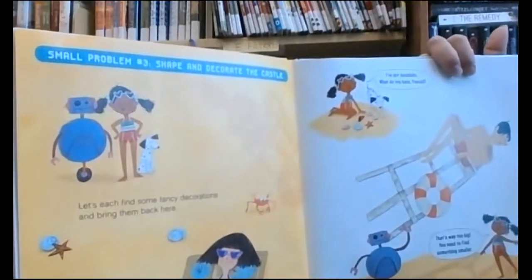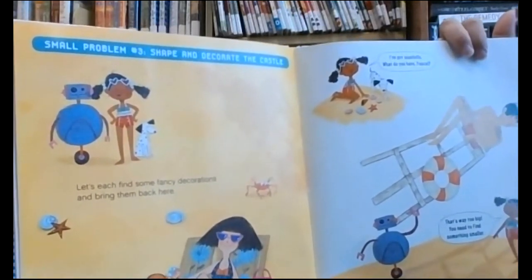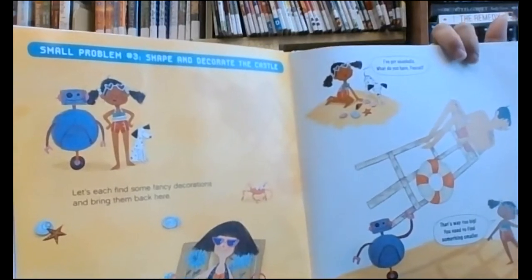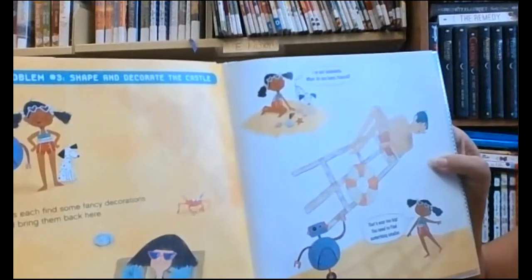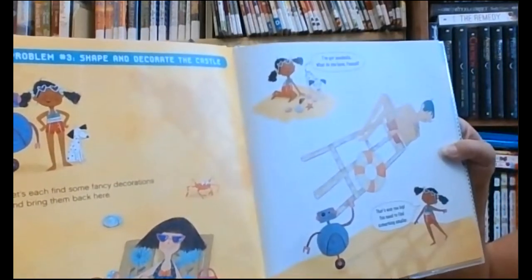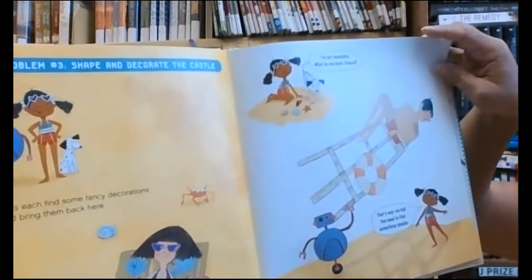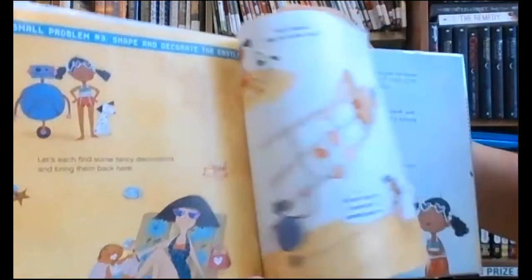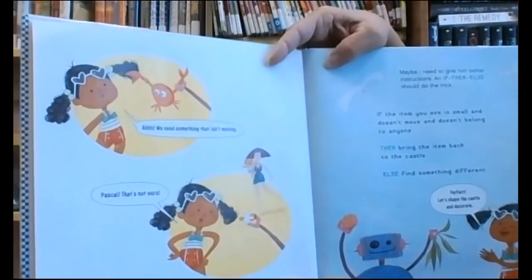Small problem number 3, shape and decorate the castle. Let's each find some fancy decorations and bring them back here. I've got seashells. What do you have, Pascal? That's way too big. You need to find something smaller. And we need something that isn't moving.